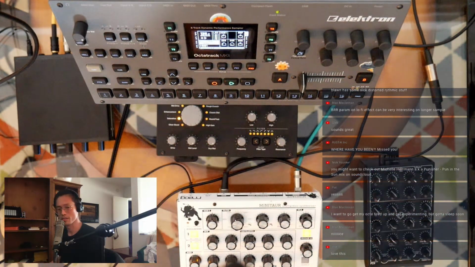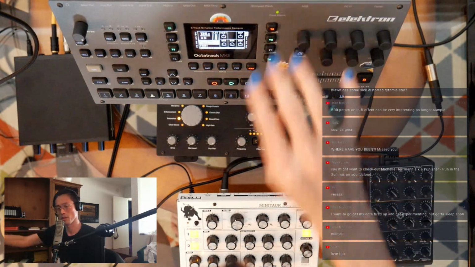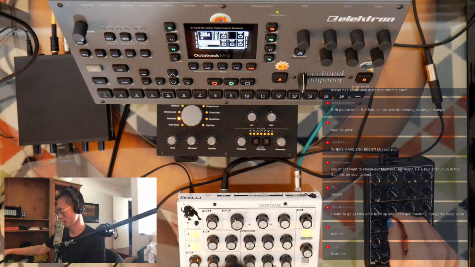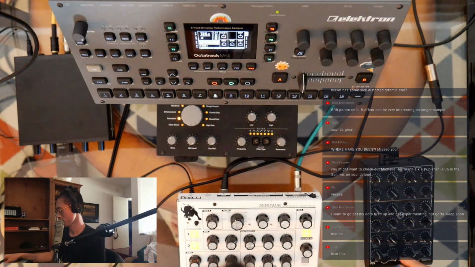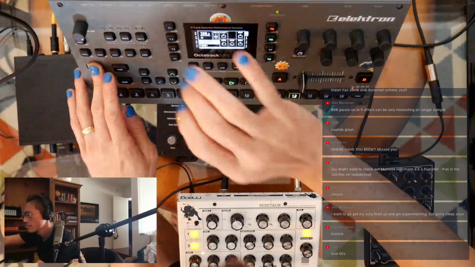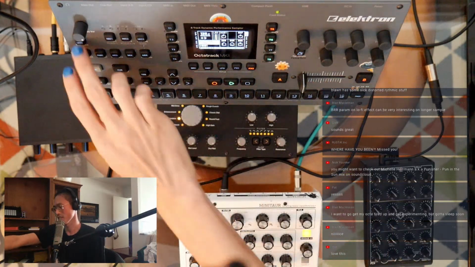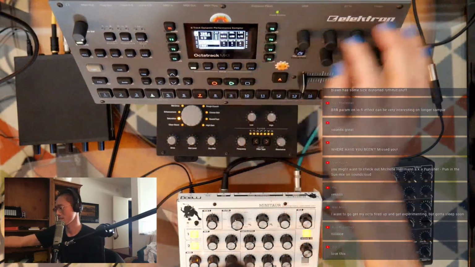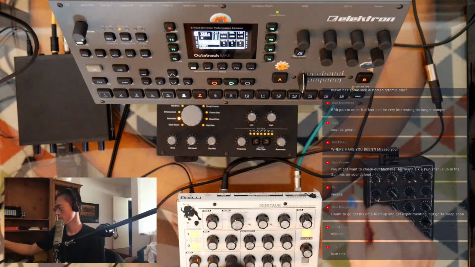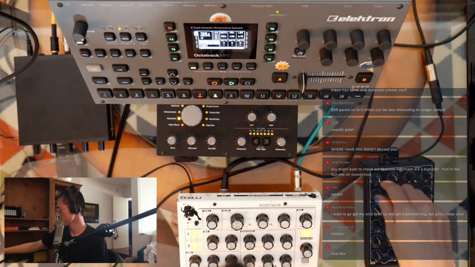I'm actually really enjoying the sound of this one note. It's kind of resonating with the kick. It's almost like a G, I think. Let's see. G sharp.